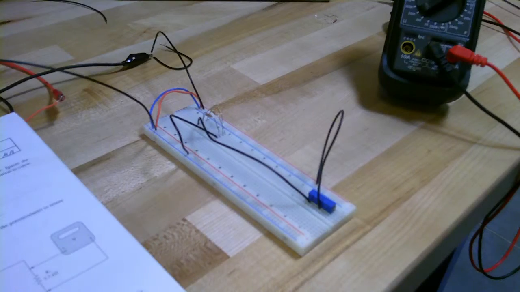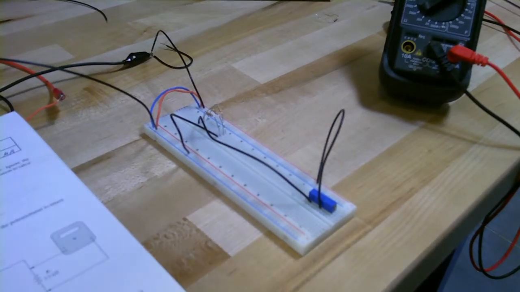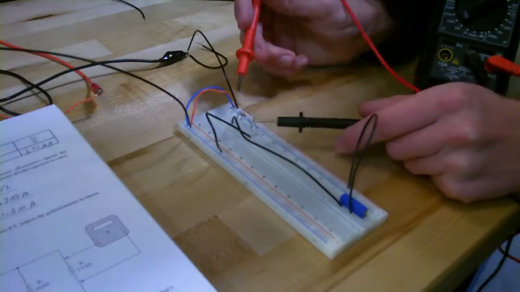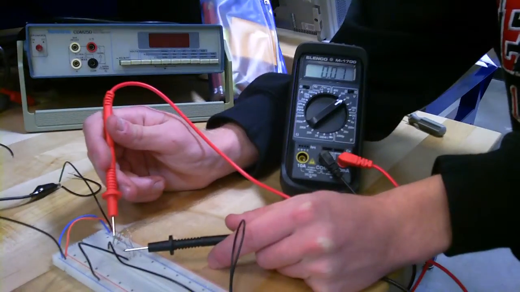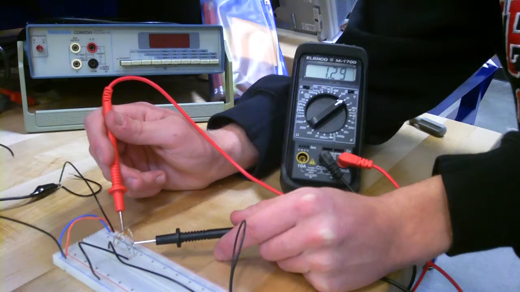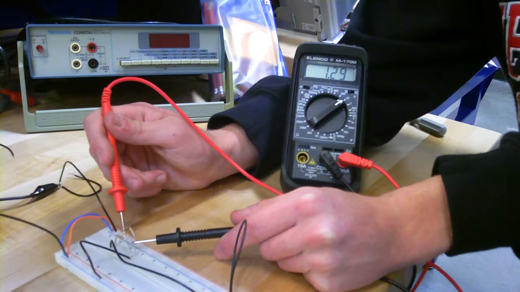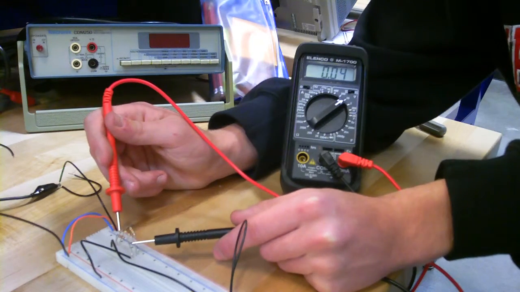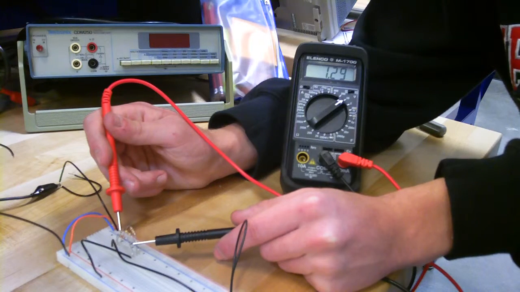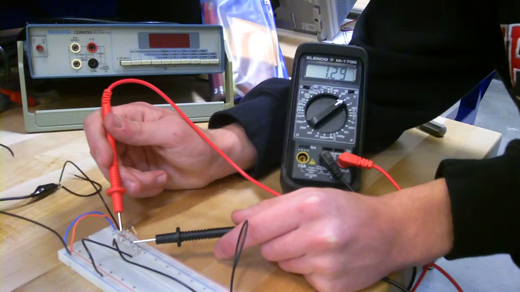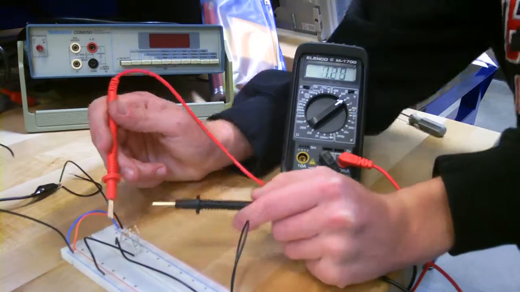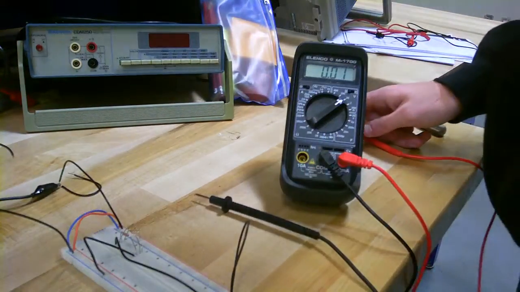Measure the voltage across each of the branches. Okay, so we're going to measure the voltage across R1, which is the 4.7K resistor. And we get 1.29 volts. And we measured across R2, which is the 10K resistor, and we get 1.29 volts. Fancy that. And across R3, 1.29 volts. And of course, we're supposed to get that because they are in parallel.